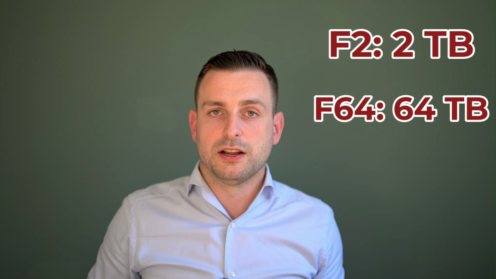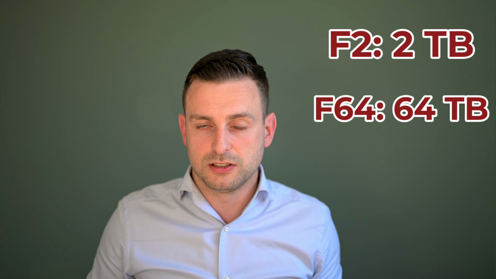Now, what are the costs for mirroring? It's quite easy. You get free mirroring storage up until the number of terabytes for the F-SKU that you have bought. So if you have an F2 capacity and you run mirroring on that, you get 2 terabytes of mirror database storage for free. If you run an F64, you get 64 terabytes and so on. This means that in most cases, mirroring will not cost you any storage bill.